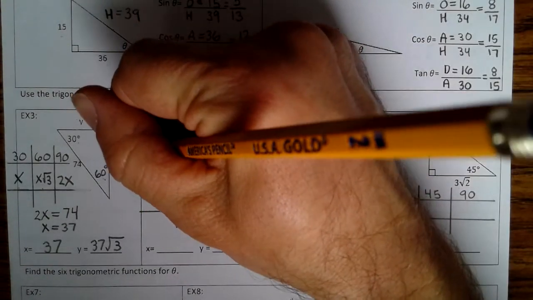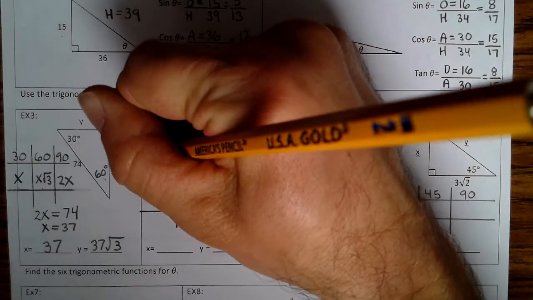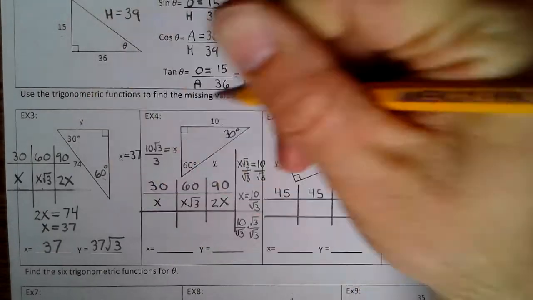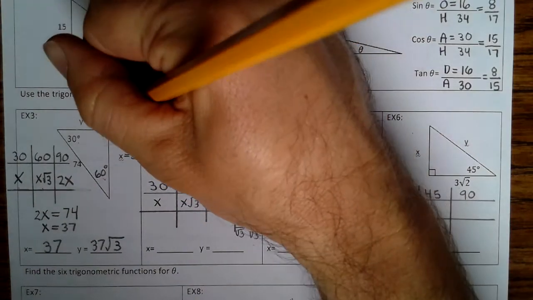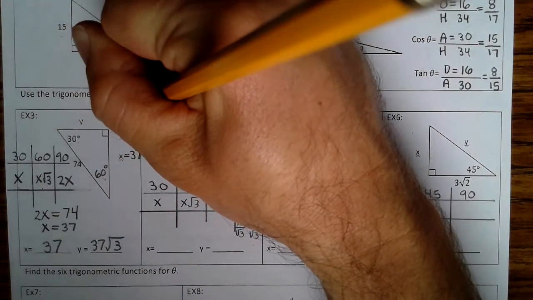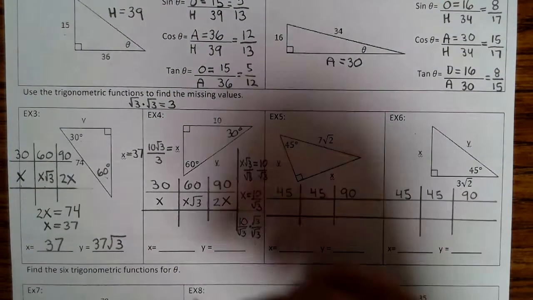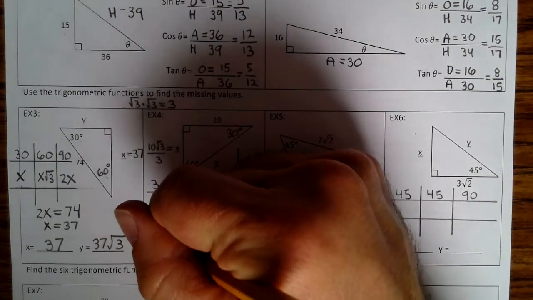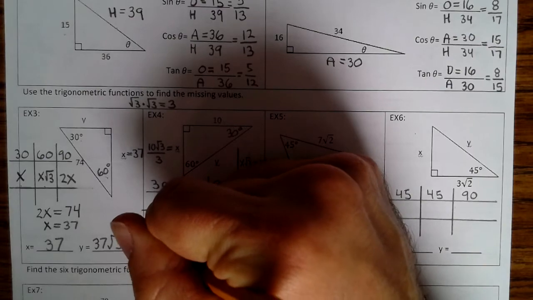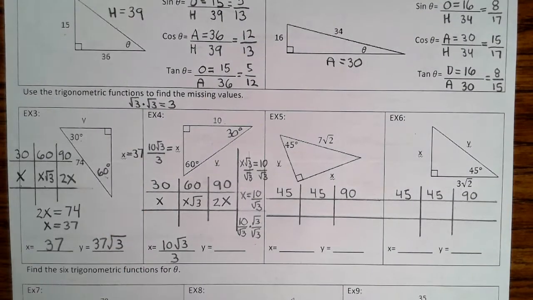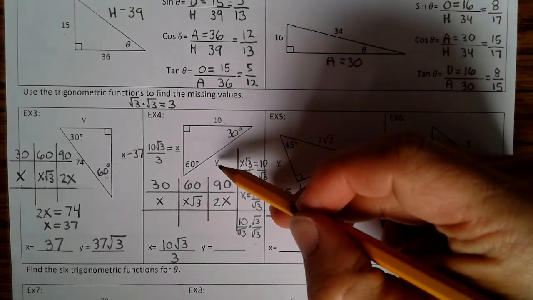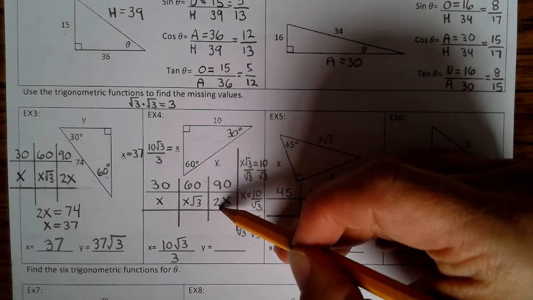And the reason we know that is because the square root of 3 times the square root of 3 is 3. Now y is across from 90, and that's 2 times x. So that's 20 square roots of 3 divided by 3.